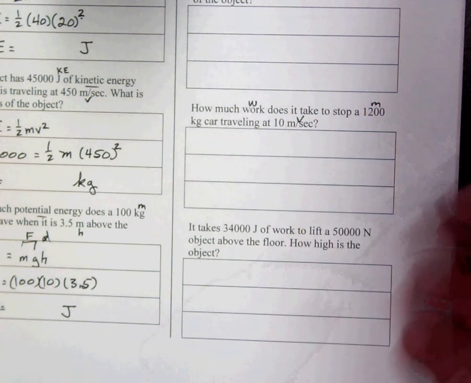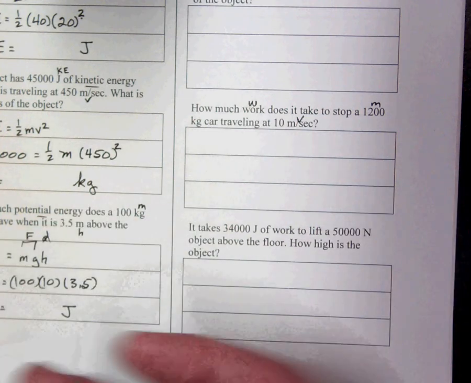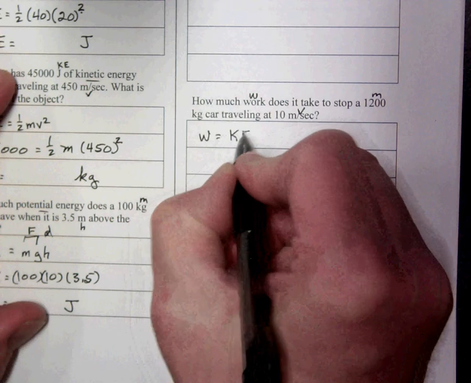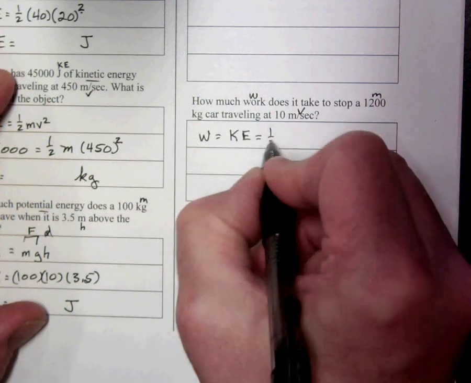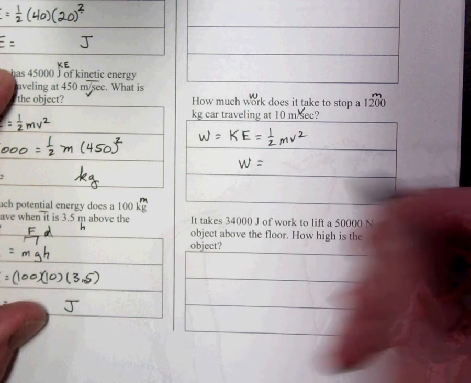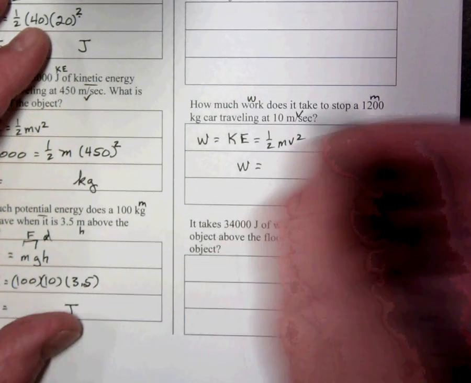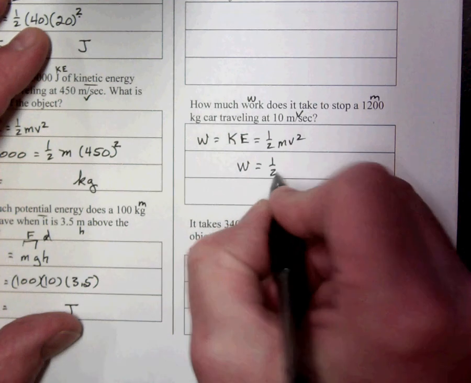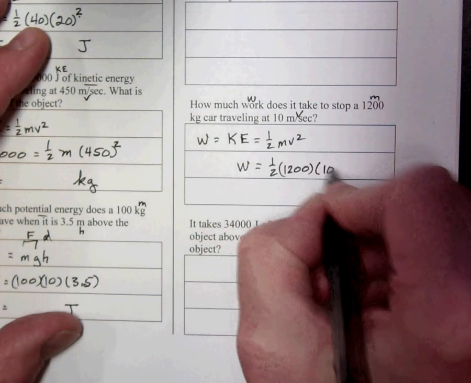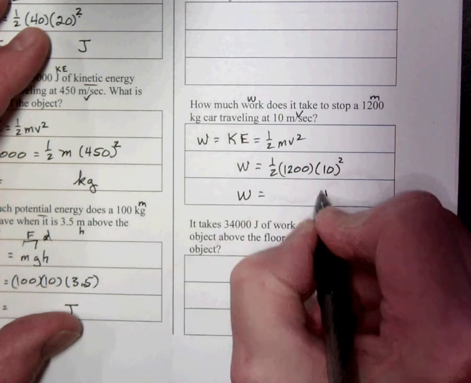It's moving. It has kinetic energy. What are the units of each? Joules. They're equal. So to find the work, all I have to do is find the net kinetic energy to stop it. So my different velocities, I'm going from 10 to 0. So that's 1/2. And don't forget the square. And the work is in joules.